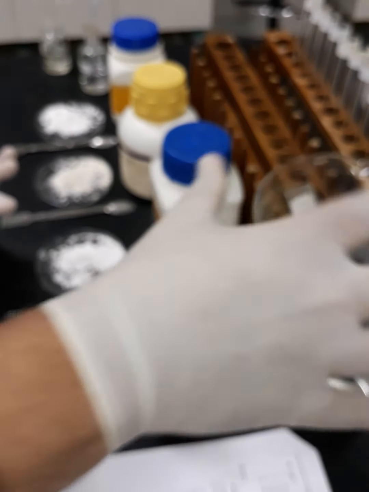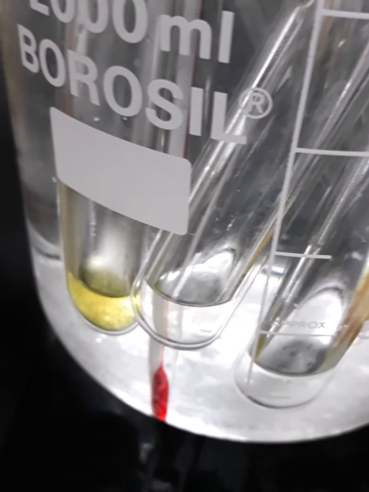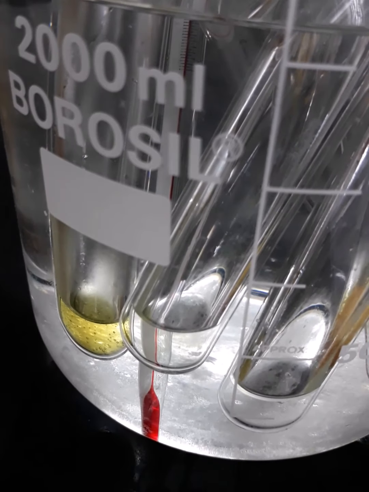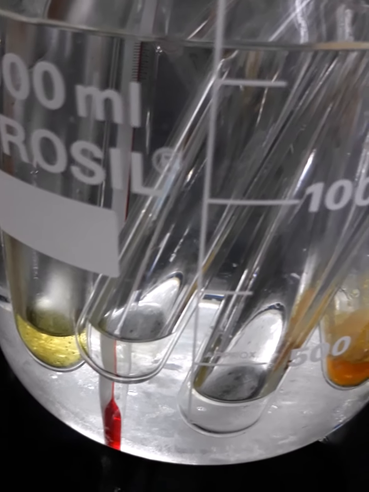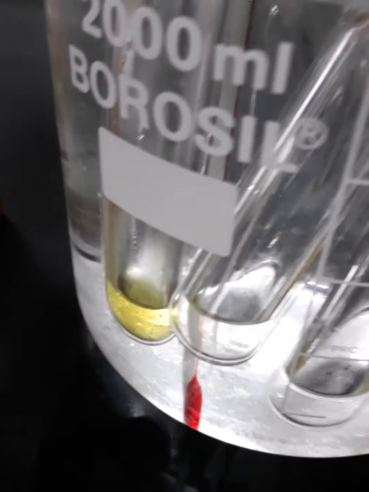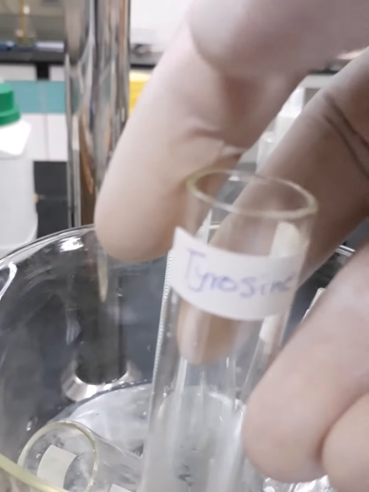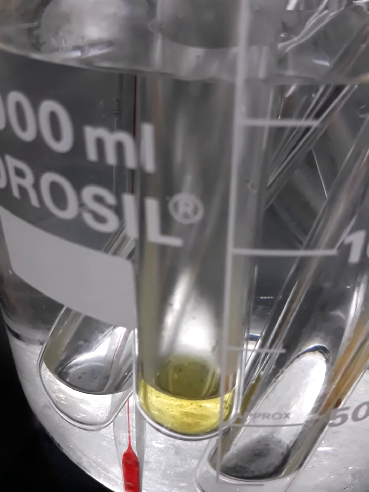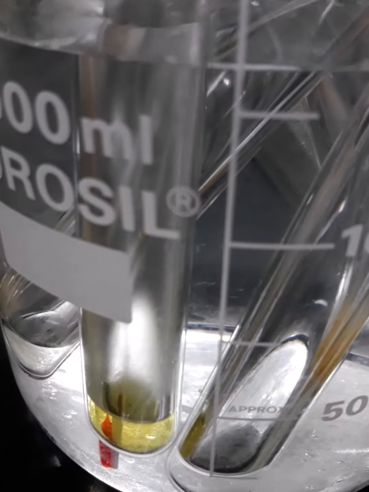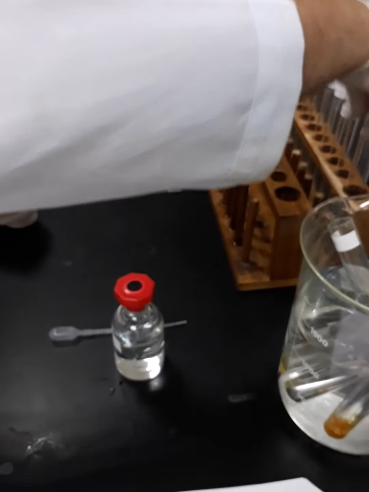Now we're going to keep these test tubes inside the ice bath. I want to give you a closer view. If you can see, only one test tube is still bubbling at this point, which is the test tube named tyrosine. If you can see, there is still bubbling from that tyrosine test tube.